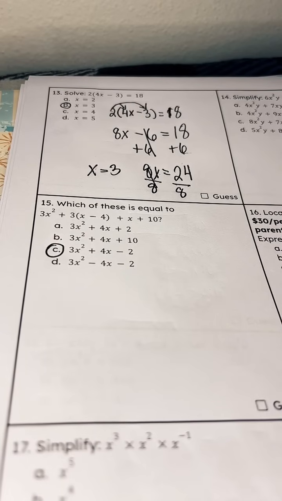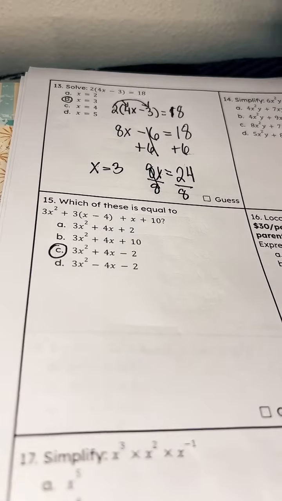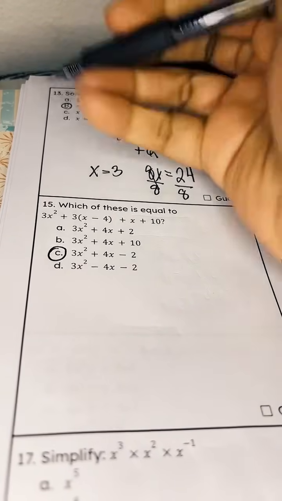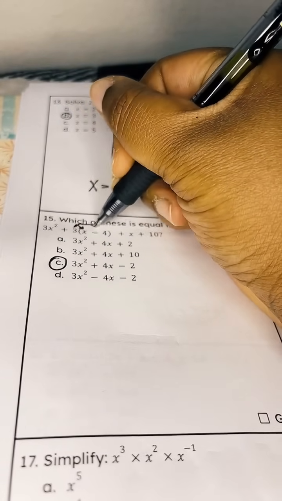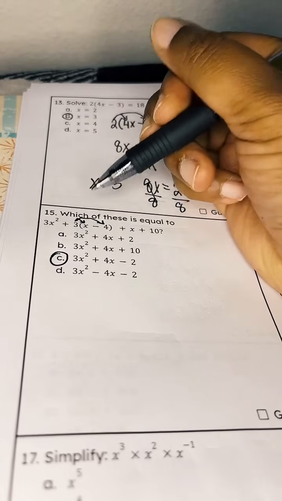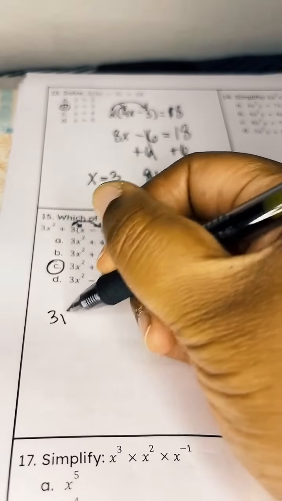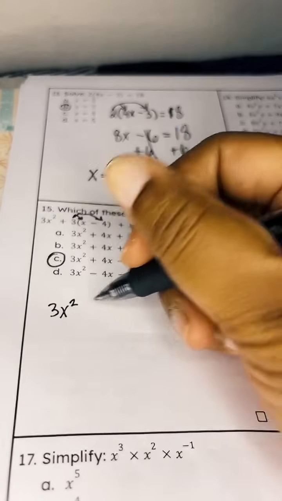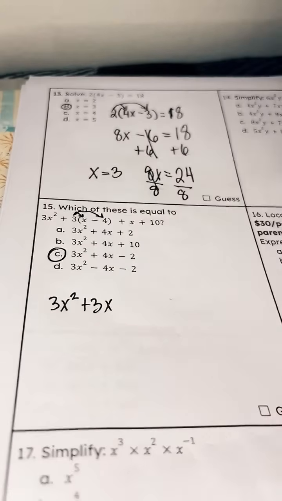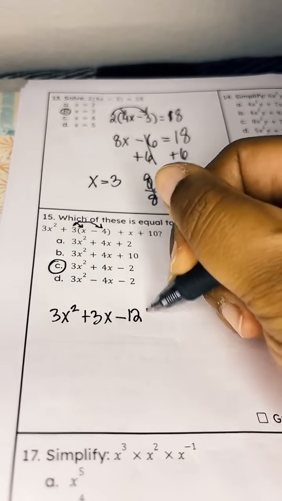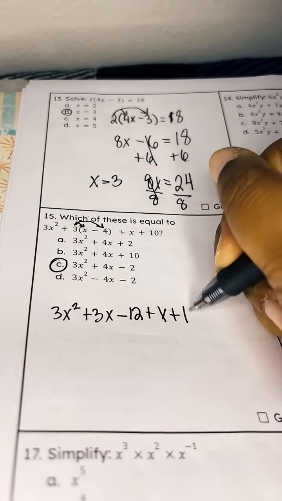How do you solve this? Okay. Michael says C as well. Beautiful. Okay, so first thing we want to do is we want to distribute. So what does that mean again? We want to multiply. So we're going to drop down our 3x squared because we ain't doing nothing with that. And then 3 times x, that's 3x. And then 3 times 4 is negative 12. And we're going to drop down everything else that we didn't use.